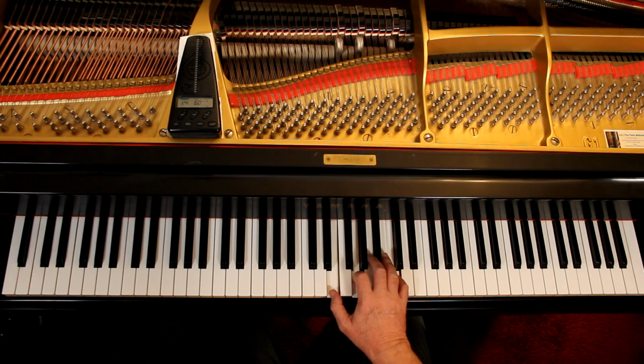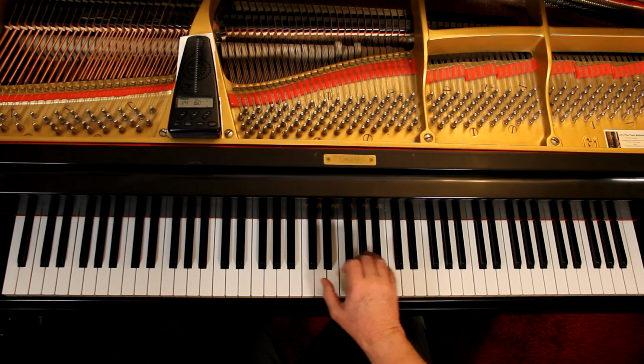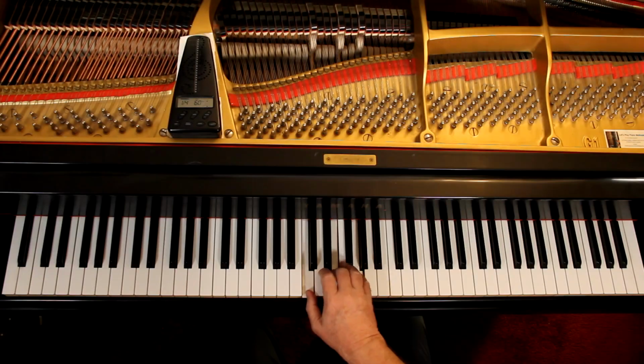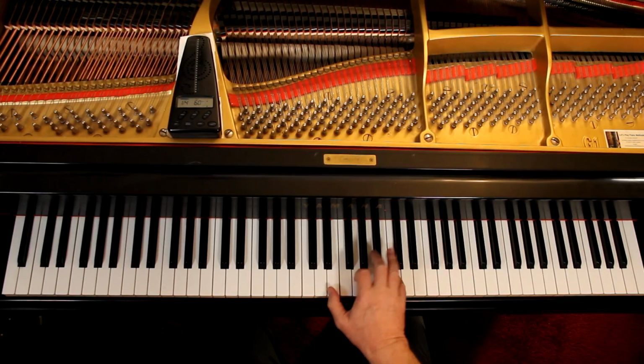You have to just practice going back and forth until you get the idea of this movement and the pattern of the notes and all. And then here, same thing. You're just practicing back and forth until you get a feel for this. It'll take a while, but it comes.